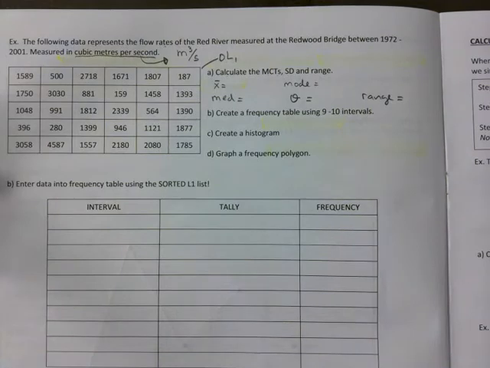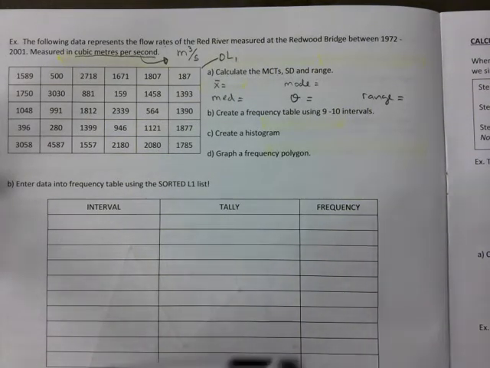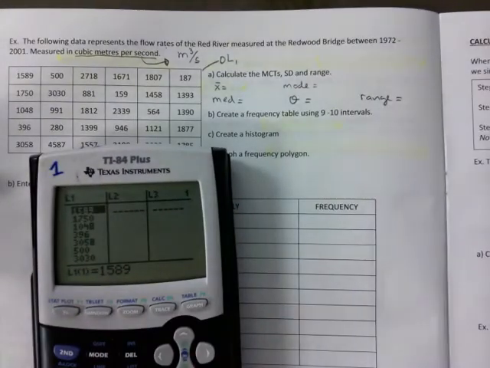And while you're clicking away, I think I already entered this. Did I do that? Yeah, I did. I did do my homework, and I entered that already. So you go ahead and do the same. And go ahead and find the MCTs and the standard deviation. Feel free to do that.